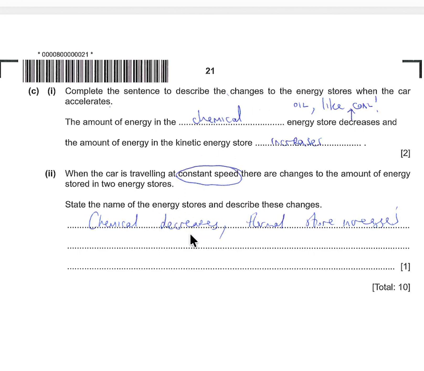So this is a bit of a freebie here because it's the same as in the previous question. However, the thermal store increases. Now, what does that mean? When we're going at a constant speed, you would expect the speed to go up, but the speed here is constant, so the energy has to go somewhere. It's not going into your kinetic energy store. It's not increasing the kinetic energy store. It has to go somewhere. What it's going into is the surroundings.